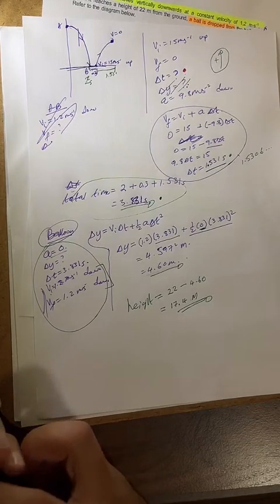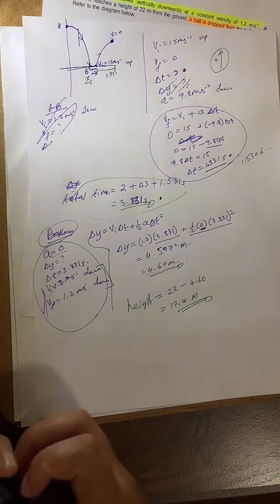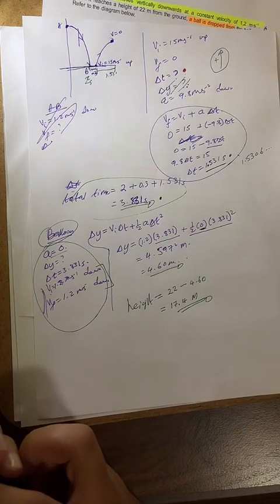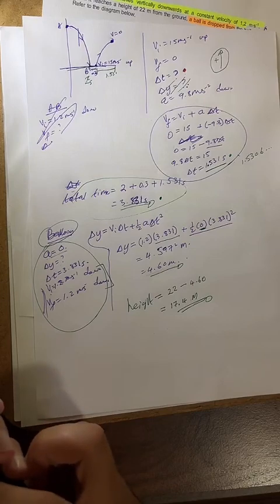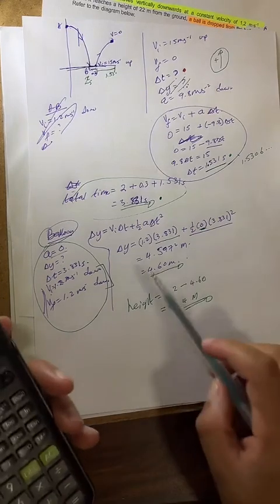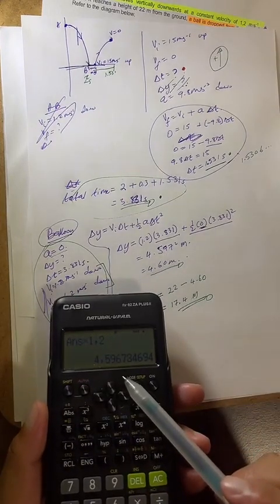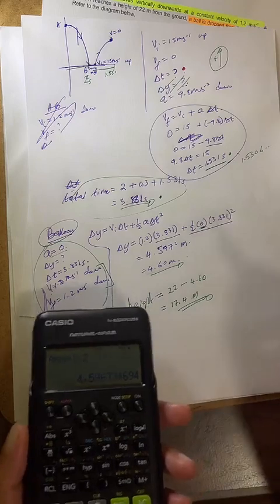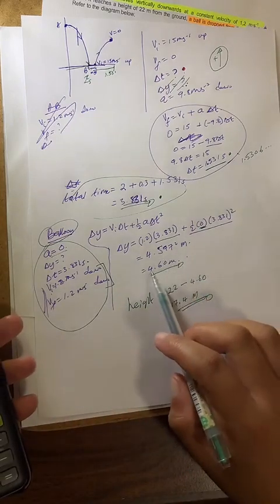If we do it without rounding up, we'll get plus 2 plus 0.3, this multiplied by 1.2. The final answer will still be 4.5967. So the numbers after this are more than 5, so we round up to 4.60.